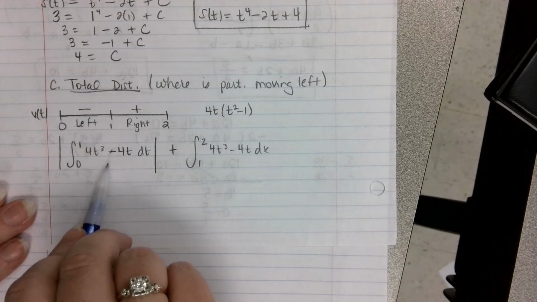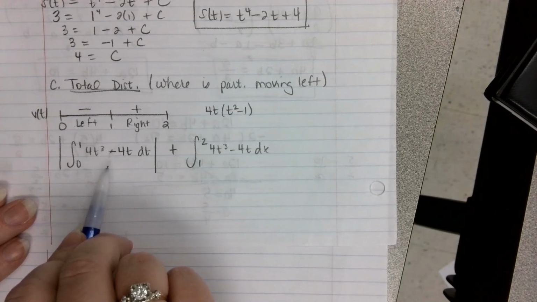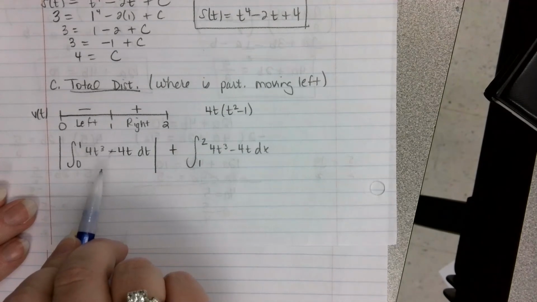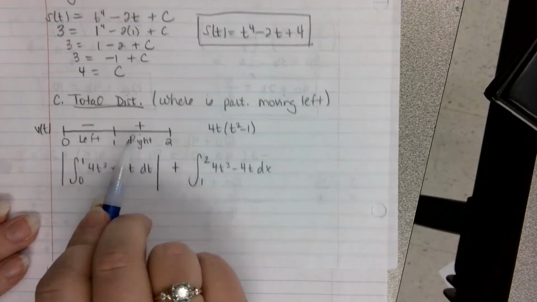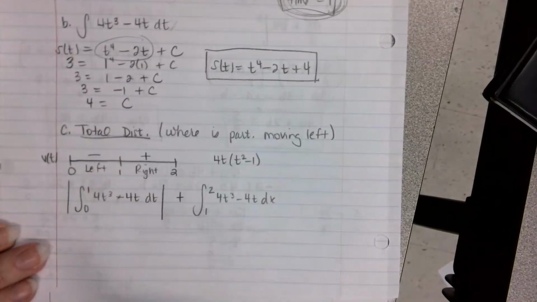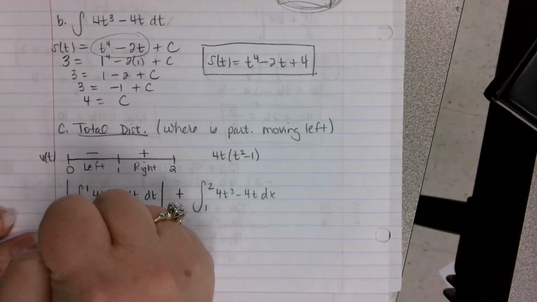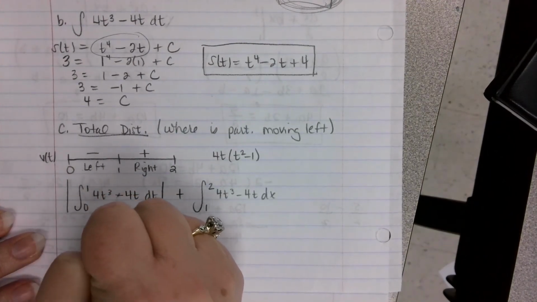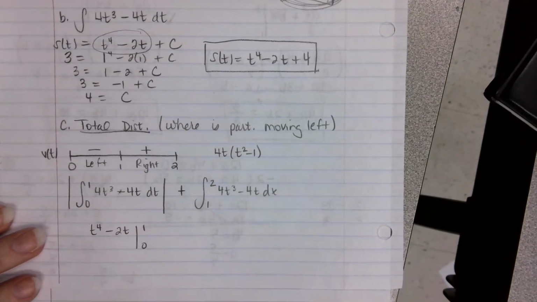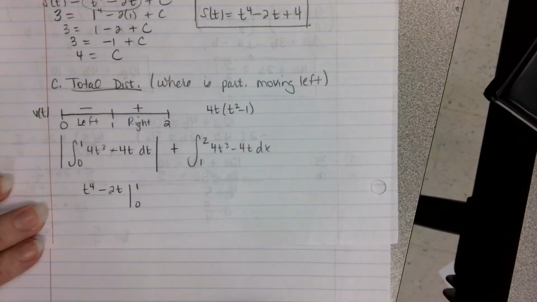Now, I already know what I get when I integrate this. When I integrate it, I get t to the 4th minus 2t, and I want to evaluate this from 0 to 1.